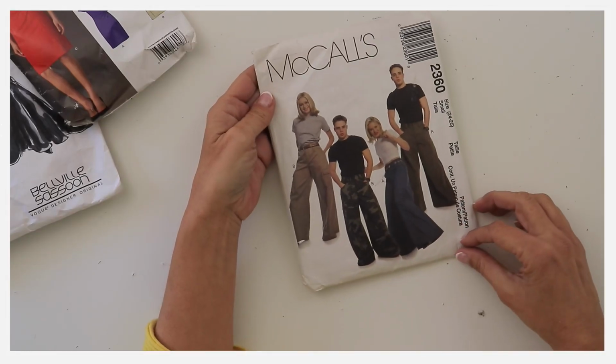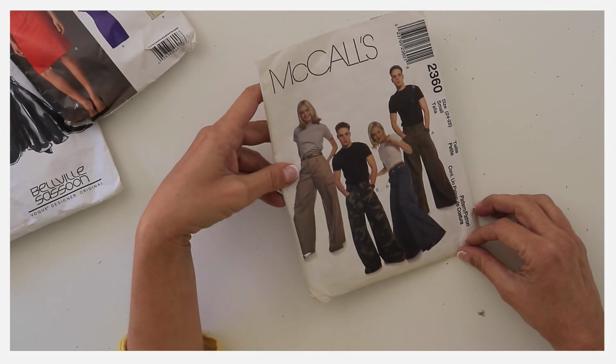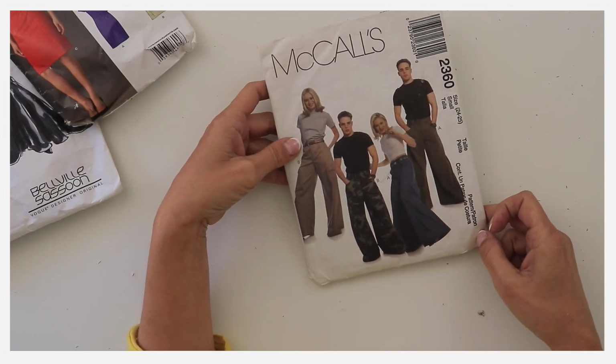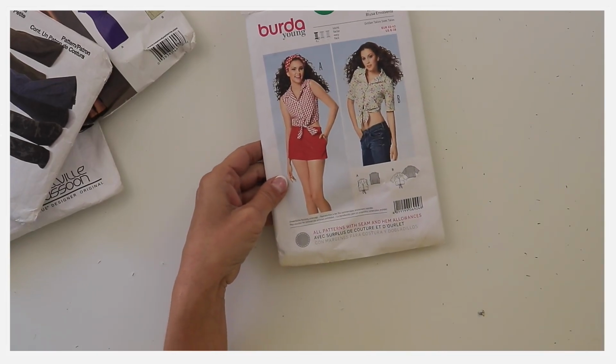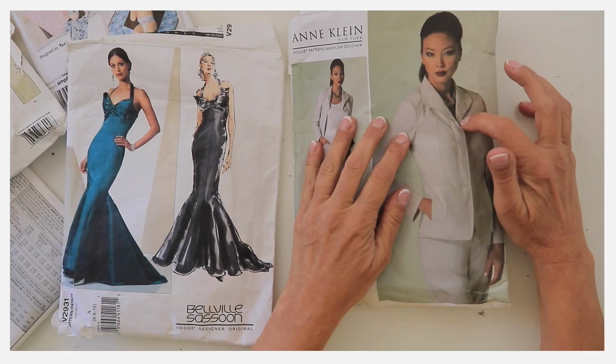This is not my favorite company. This pattern here from McCall's, I haven't tried. I have tried other McCall's patterns and they've been okay. The ones that I'm most happy with are the Burda patterns overall and the Vogue patterns. So Vogue patterns, absolutely super.